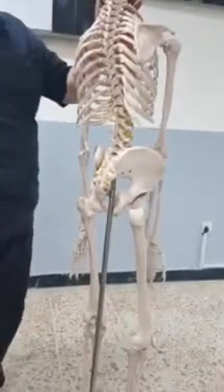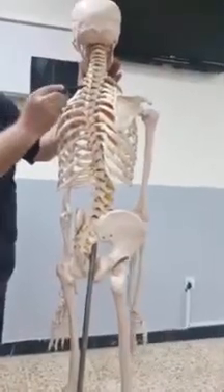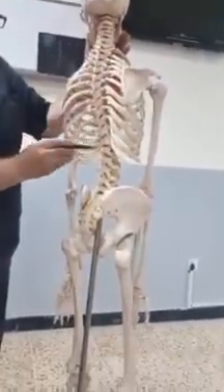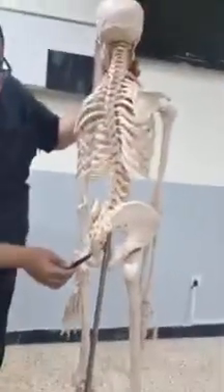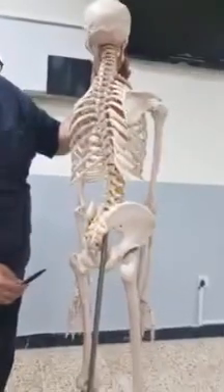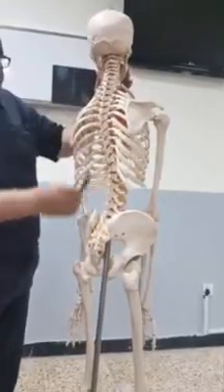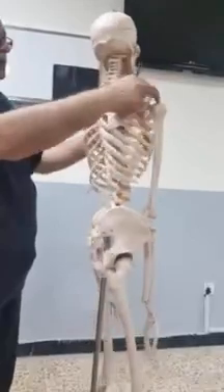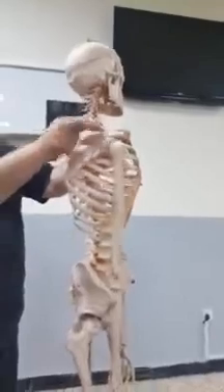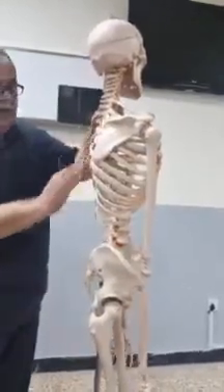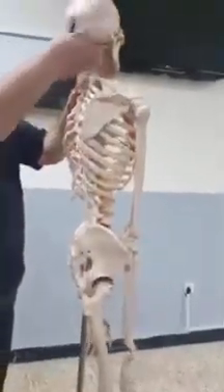Today we will discuss the vertebral column. The vertebral column consists of 33 vertebrae, 7 of them cervical, 12 thoracic, 5 lumbar, 5 sacral fused together, and 4 coccygeal vertebrae forming the coccyx. The orientation of the spinal column, as we can see, is kyphotic in the thoracic area and the sacrum, and lordotic in the lumbar and cervical regions.